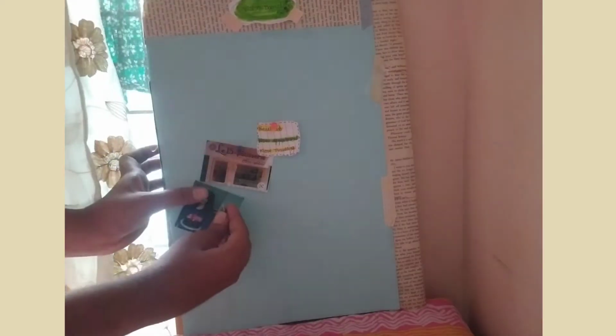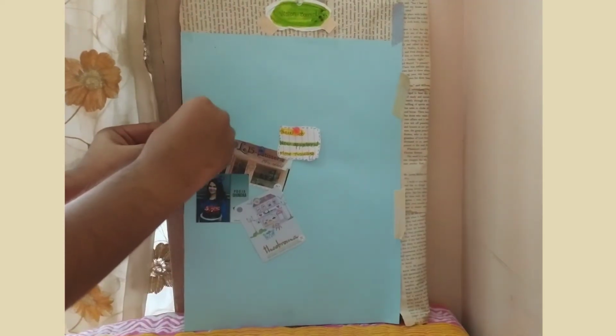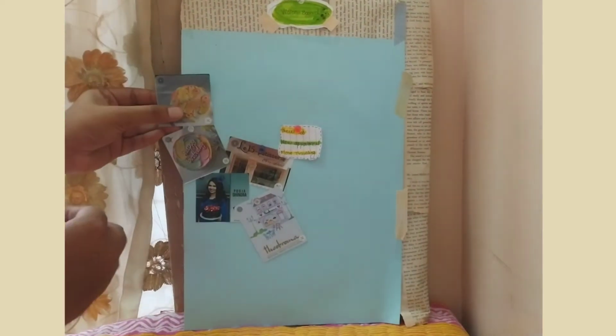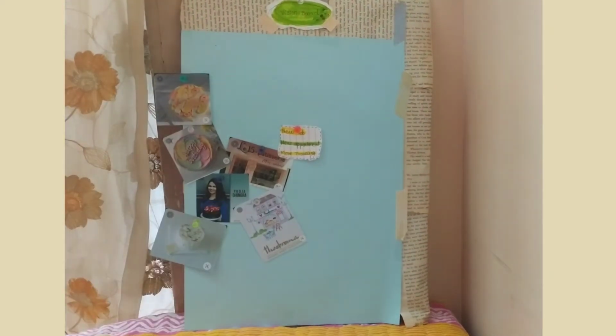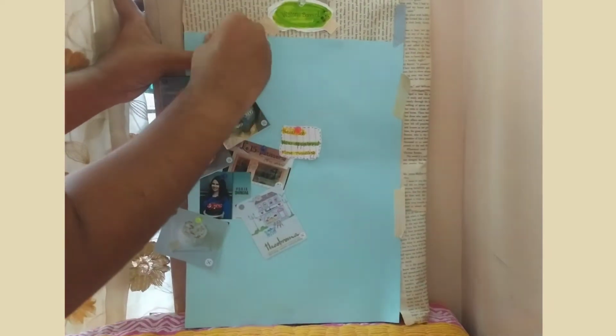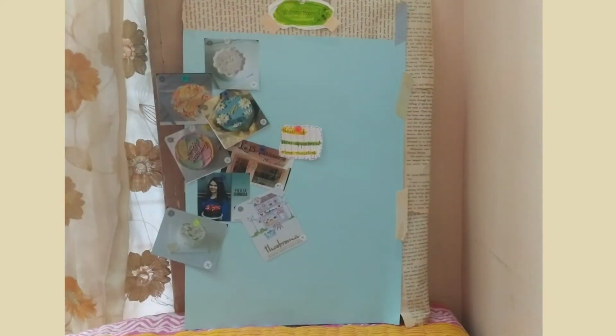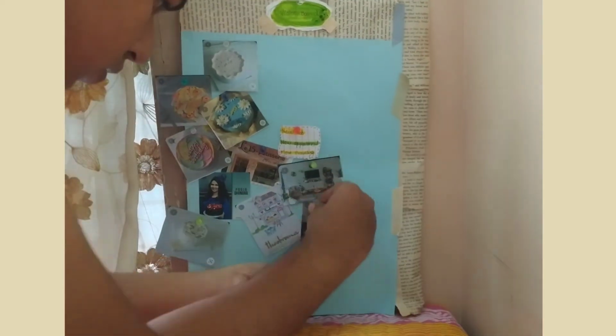So now I'm going to stick these cutouts on my board. It's nothing but a shoebox I got. So I take that cardboard from the shoebox, and I pasted some chart paper on that, and I'm going to use push pins to stick my paper cutouts into that.